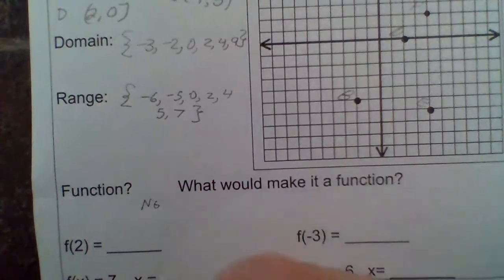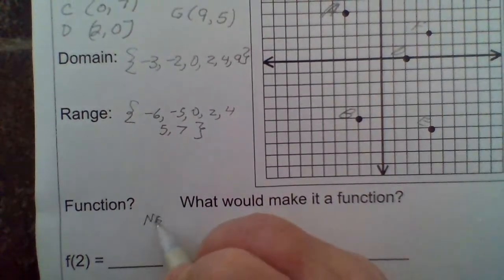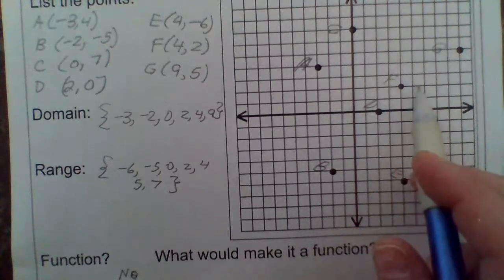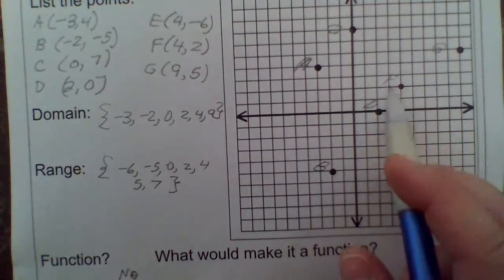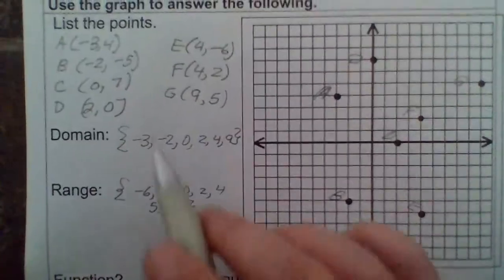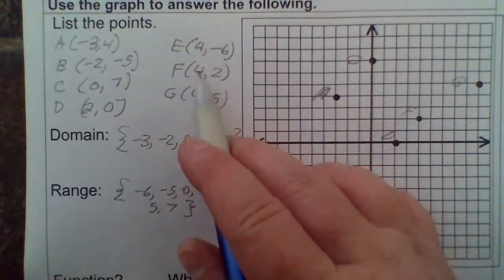And what would make it a function? Well, I could do a couple of things. I could move him over a little bit. I could move him to the left a little bit. I could get rid of him. Anything to make sure that I don't have a 4 here and a 4 here.